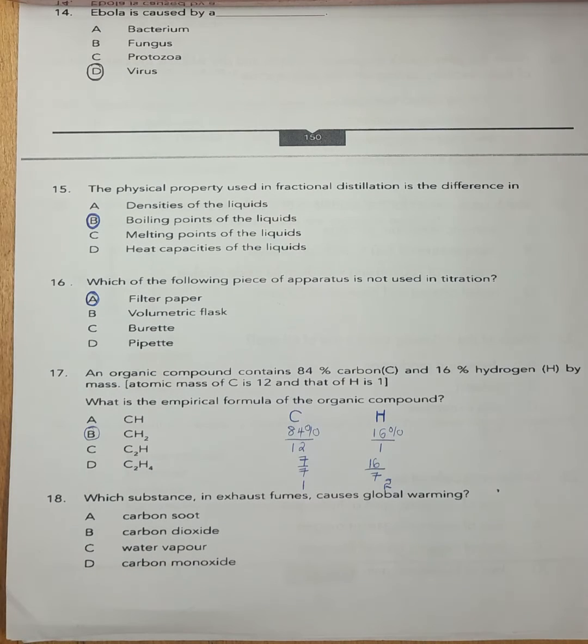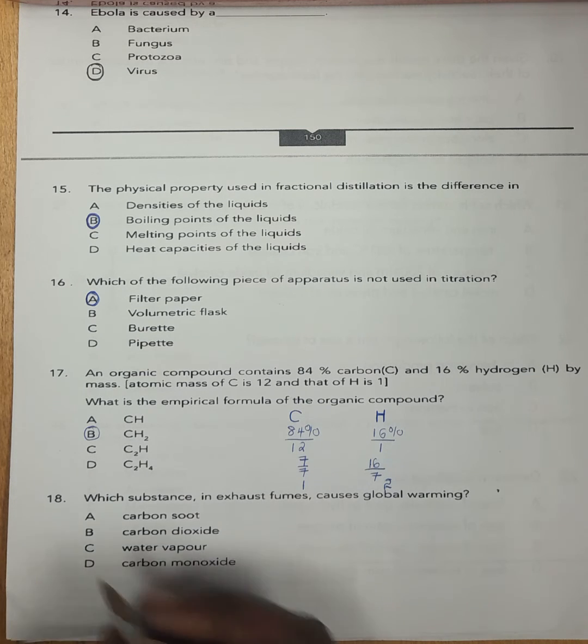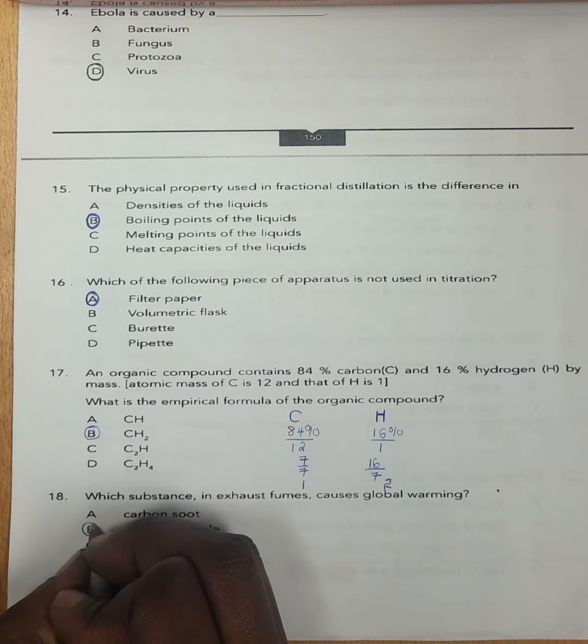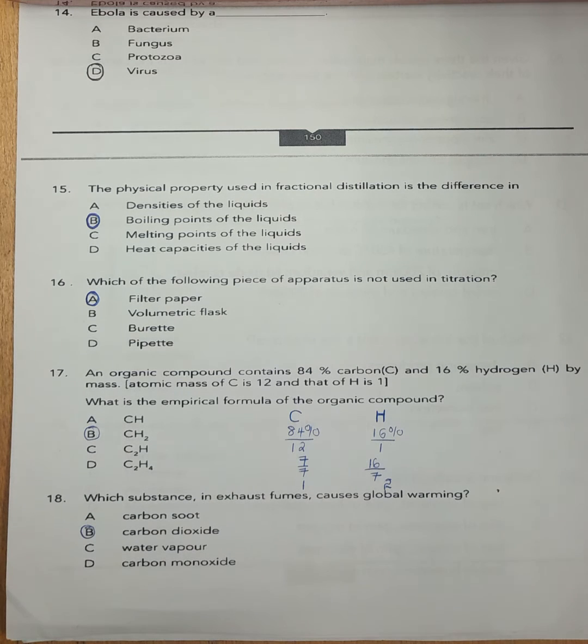Number 18, which substance in exhaust fumes causes global warming? Our answer is going to be B, which is carbon dioxide. So you should understand that carbon dioxide is a greenhouse gas. This means that it causes an effect like glass in a greenhouse, trapping heat and warming up the inside.